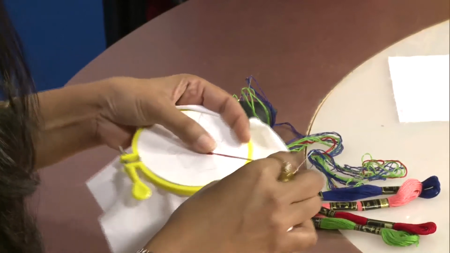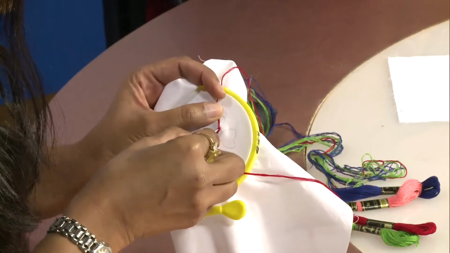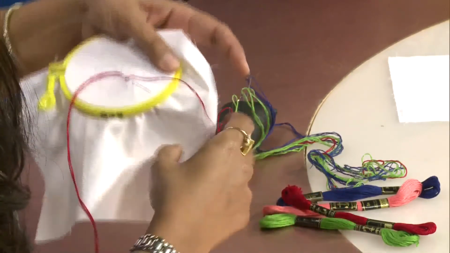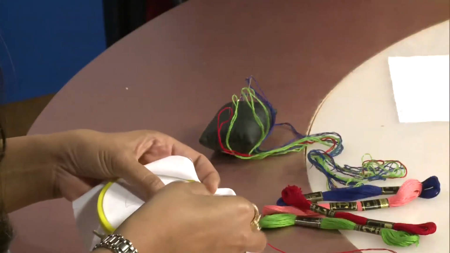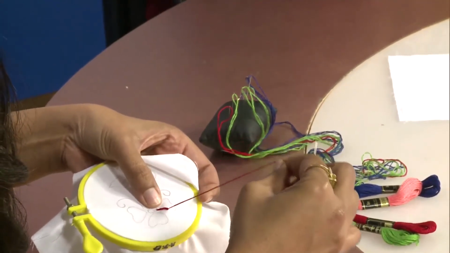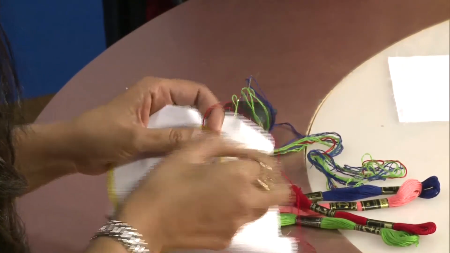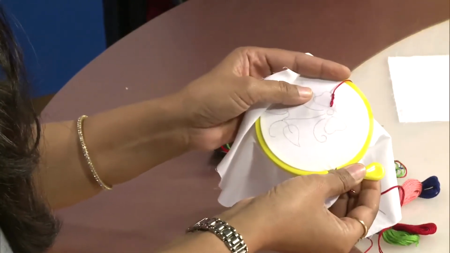So as you can see, a loop is formed. Now again insert the needle from the same point and take it out in the forward direction. As you can see that the needle passes through the loop which has been formed by the thread. So this is how the loops are formed. Thank you, Sarika. This is a very simple stitch as we have seen.